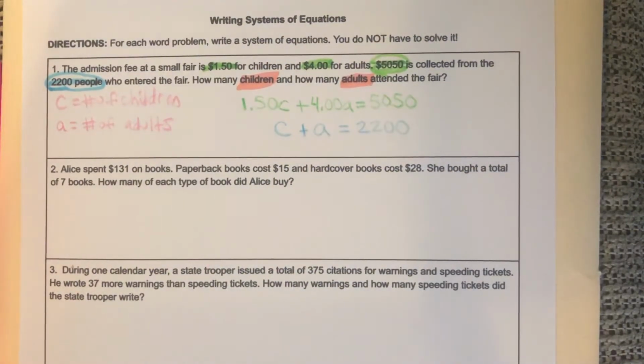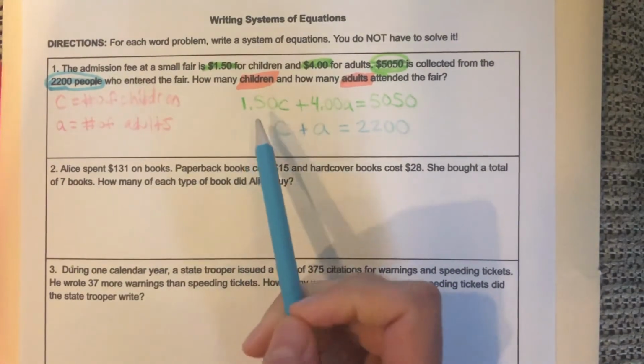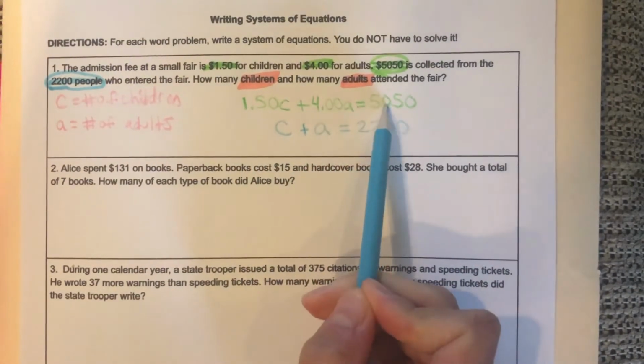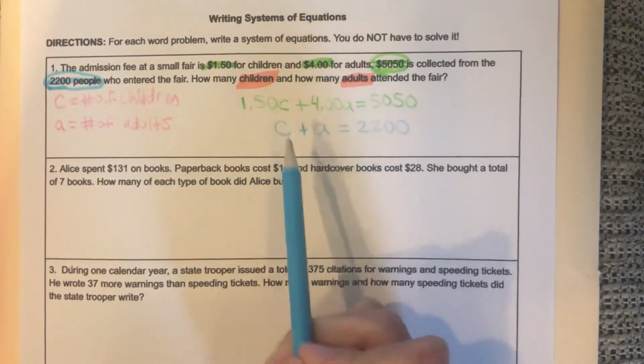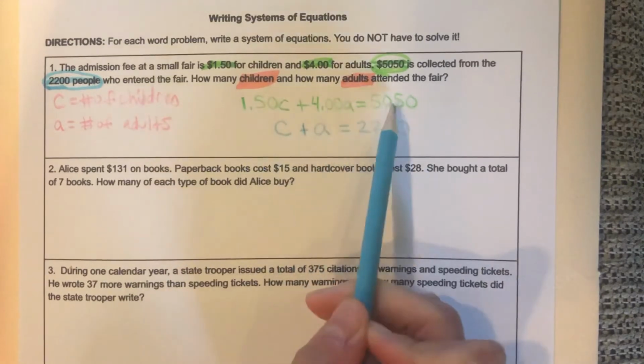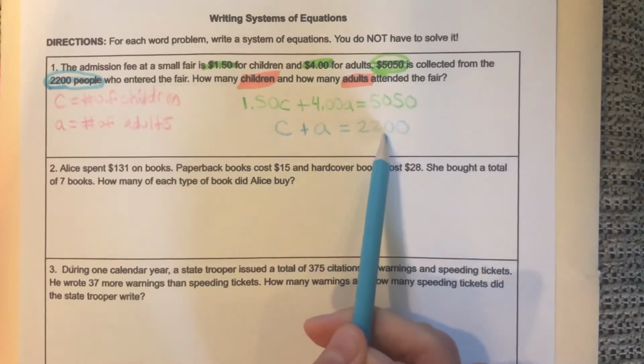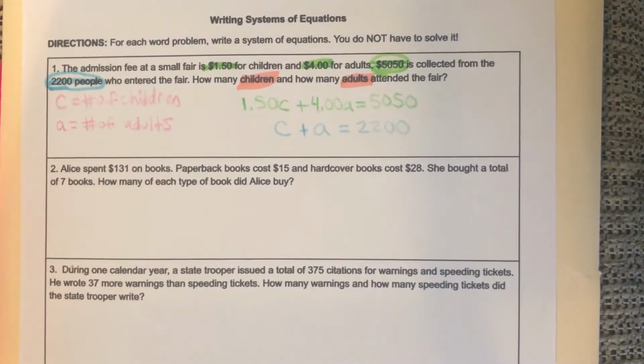When you're writing a system of equations, it's super important to make sure that all of your units are in the same equation together. Again, the green equation shows dollars. Remember, we don't use units in the equation, but they all have to be part of one equation. The number of children and the number of adults will give you the total number of people that went to the fair.